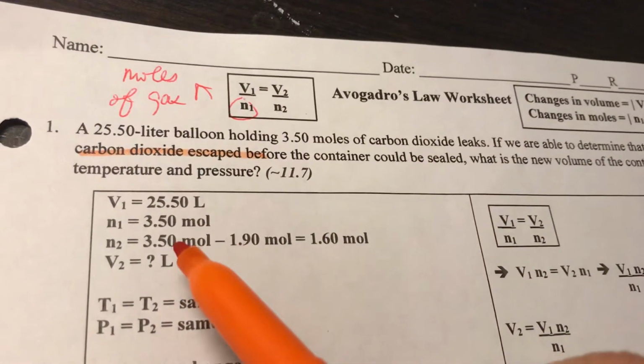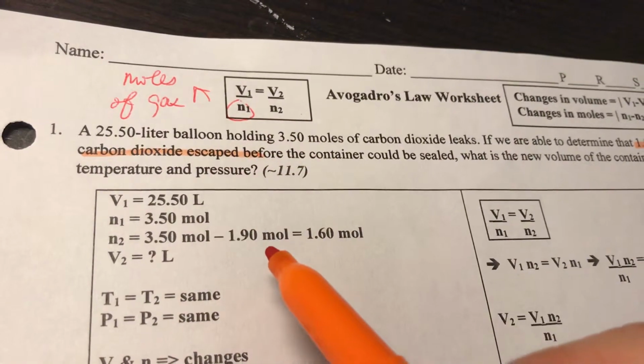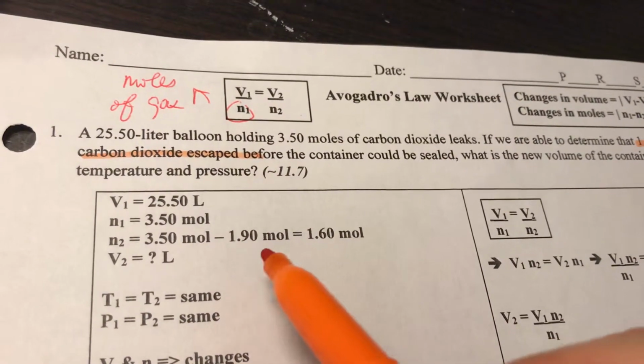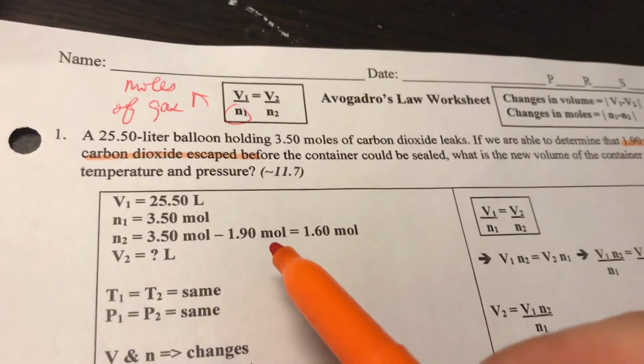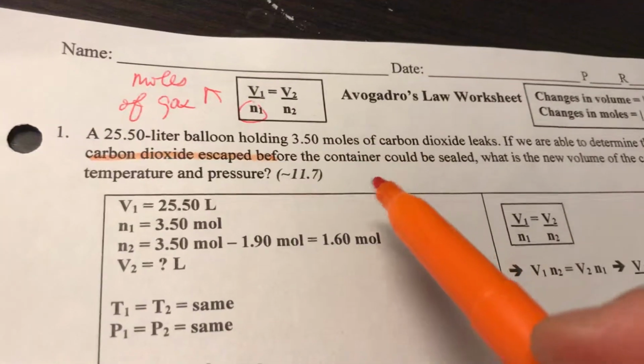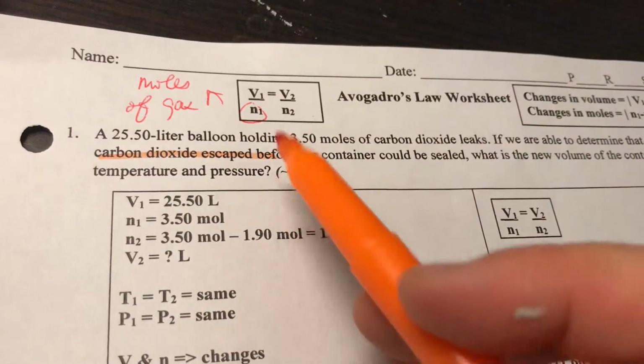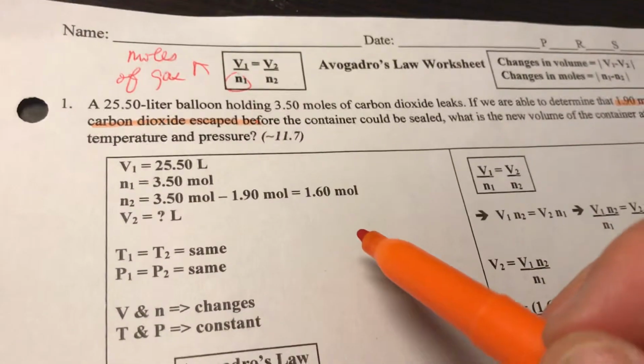So 1.90 is not the final N2. To get N2, you have to subtract 1.9 from 3.50. 1.90 is not the N2. You have to read the question carefully because this is how many moles of the carbon dioxide escaped.